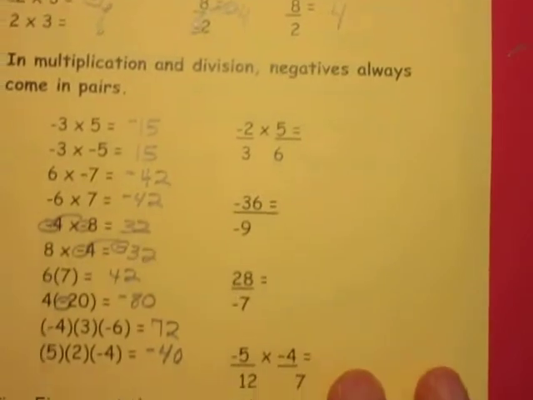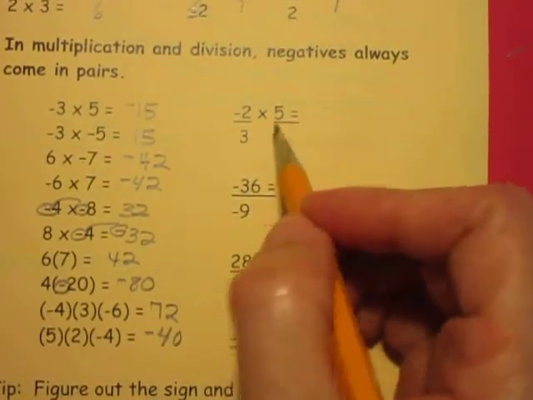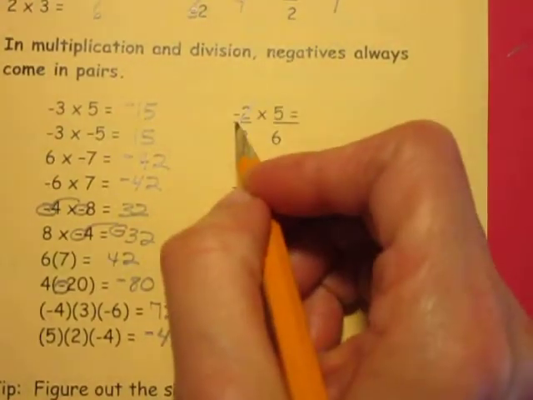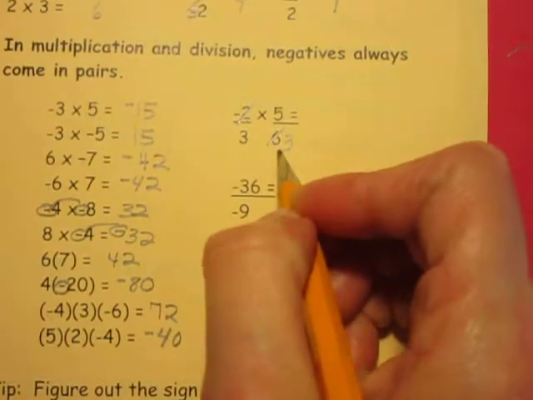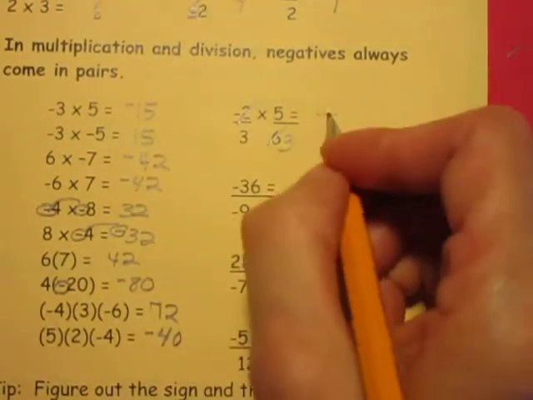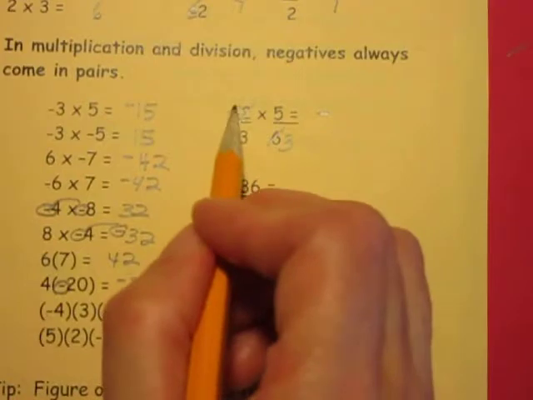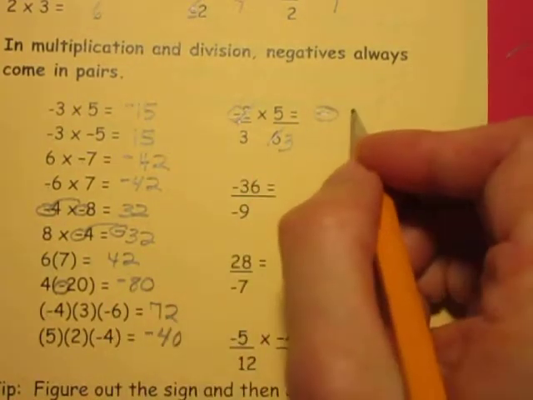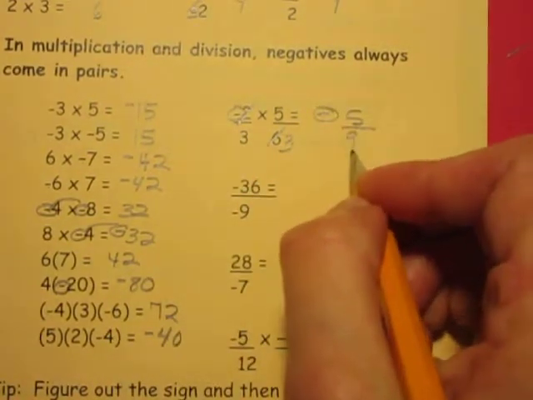Okay, as I said before, this applies to fractions as well. So you can use your fraction skills. 2 goes into the 6 3 times. Other than that, I know my answer is going to have to be negative because I have a negative here. Multiplying straight across, we're going to end up with 5/9.